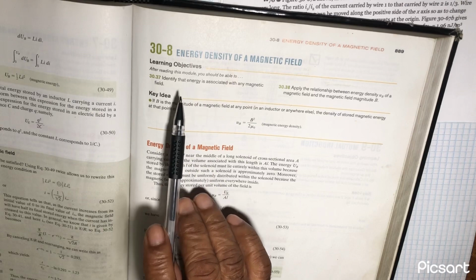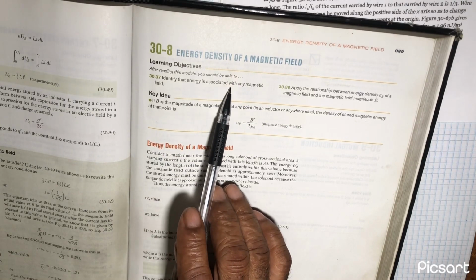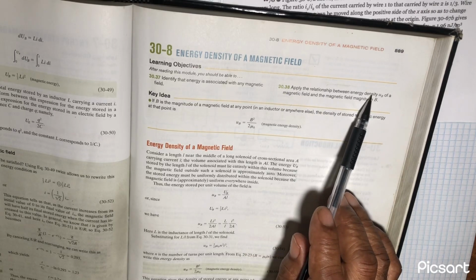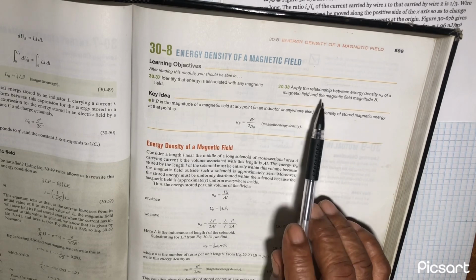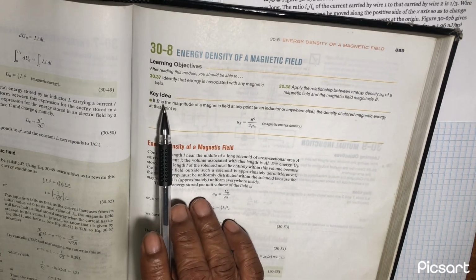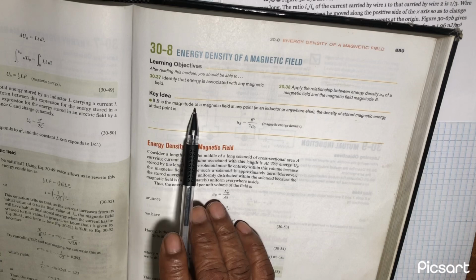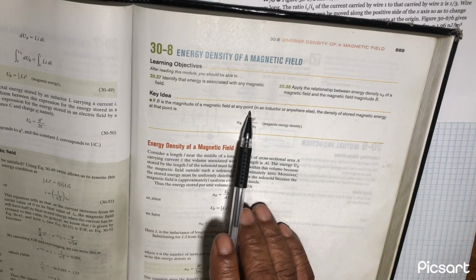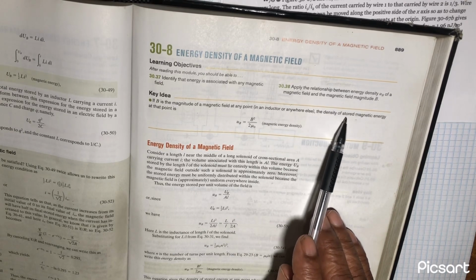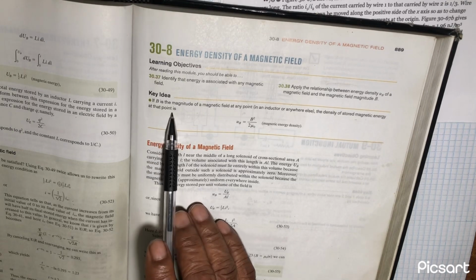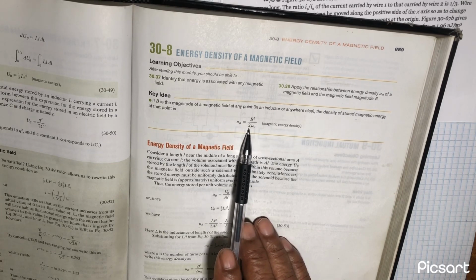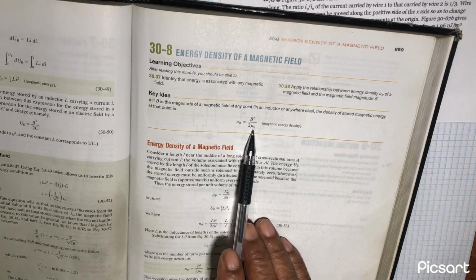Our learning objectives identify that energy is associated with any magnetic field, and apply the relationship between energy density UB of a magnetic field and the magnetic field magnitude B. Some of the key ideas: if B is the magnitude of a magnetic field at any point in an inductor or anywhere else, the density of stored magnetic energy at that point is, and we are going to use this formula, UB equals B squared over 2 mu naught.